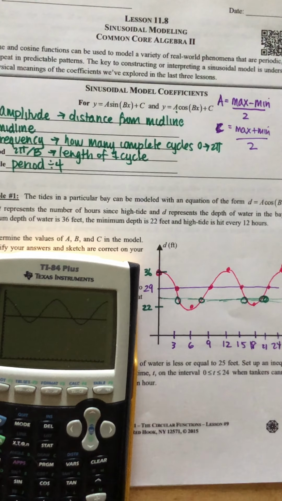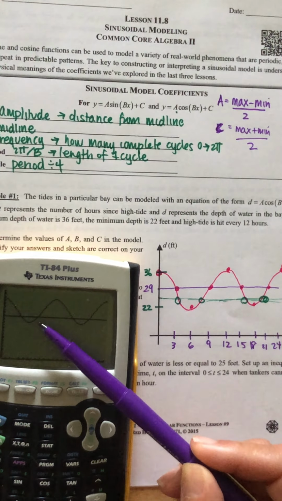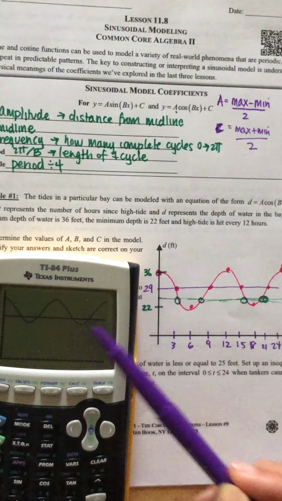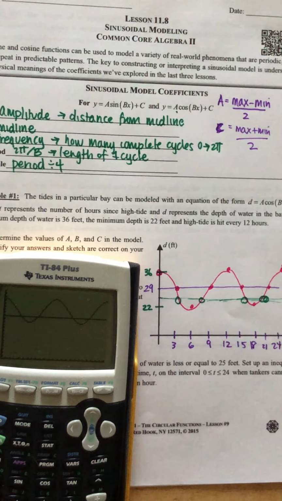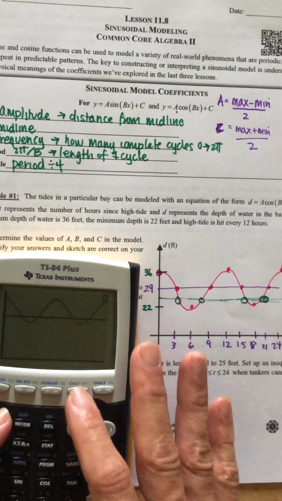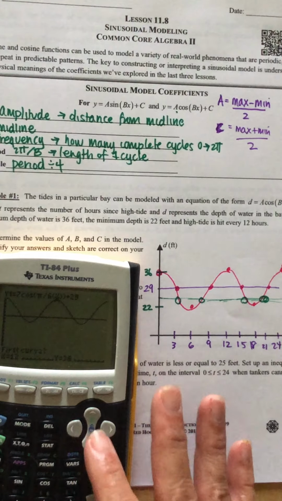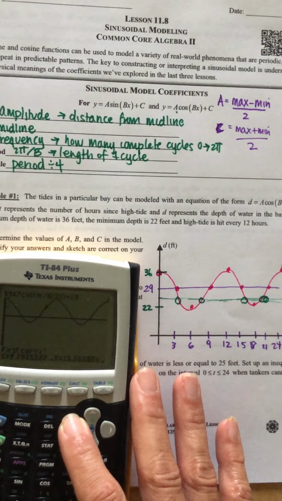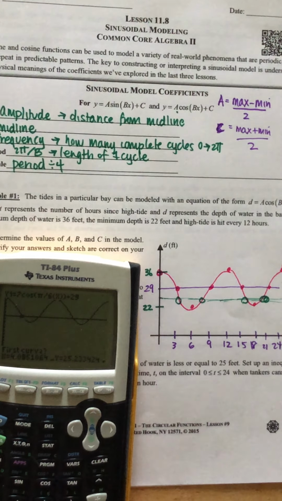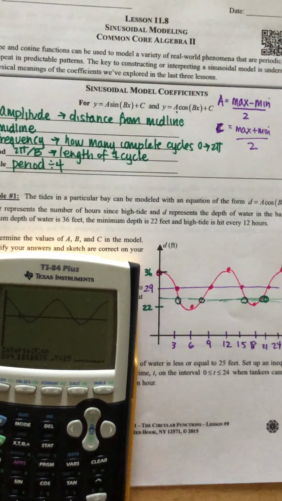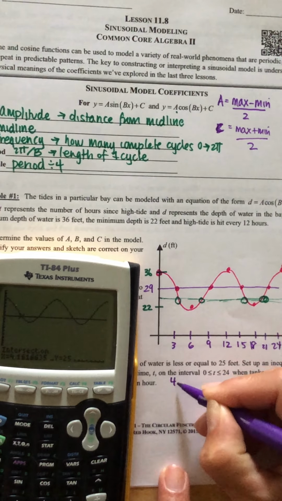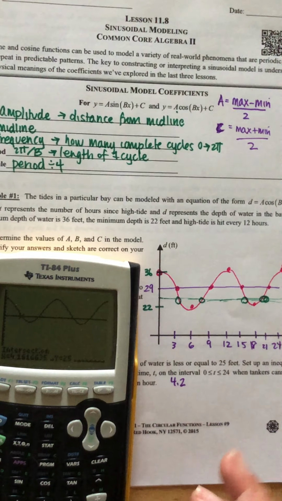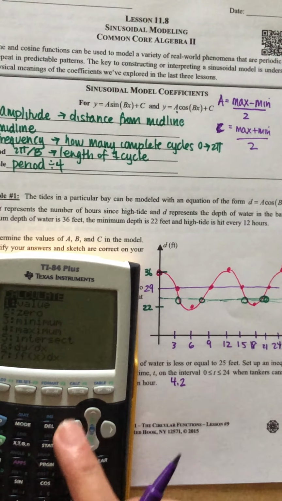So what we're interested in is this point of intersection and this point of intersection. From here to here, no good. From here to here, no good. So we have to find 4 points of intersection. So let's see. Second calc, intersect. I'm going to go all the way to the left. All right, I'm going to hit enter, enter, enter. It says round to the nearest tenth. So it looks like the first one is 4.2. All right, so let's find the next one.